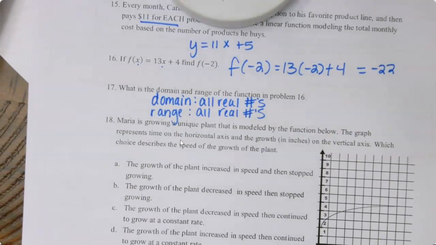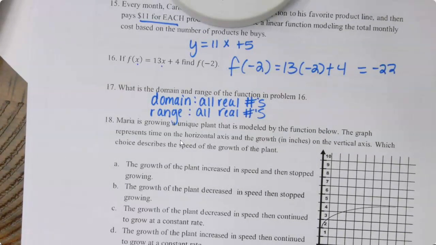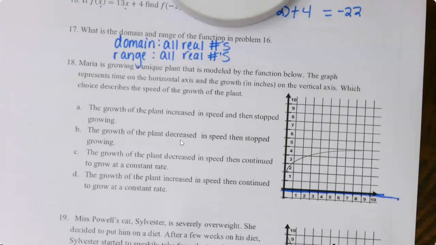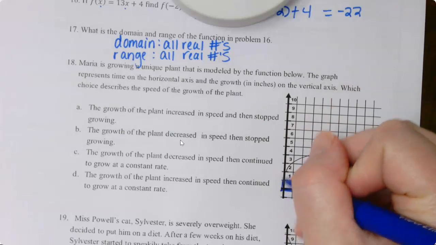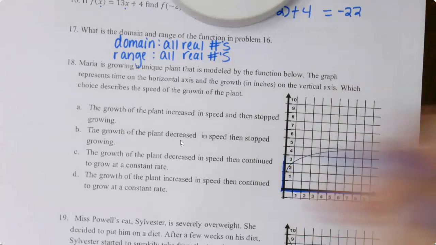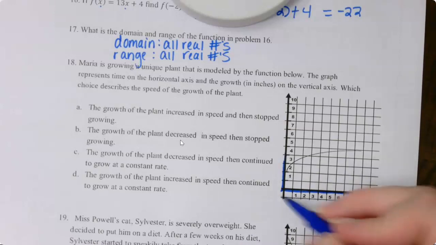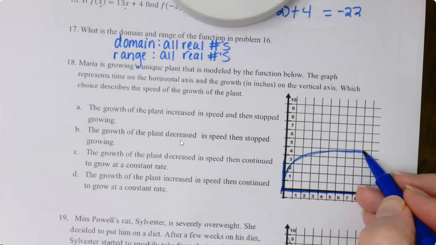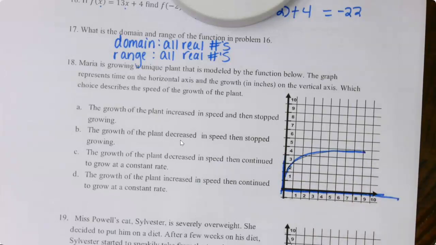Question 18. Maria is growing a unique plant that is modeled by the function below. The graph represents time on the horizontal axis. So this is time passing by. And then the growth in inches is on the vertical axis. So this is the growth. So this means as time goes by, the plant is growing in inches and then it kind of plateaus off. Looks like around 4 inches.